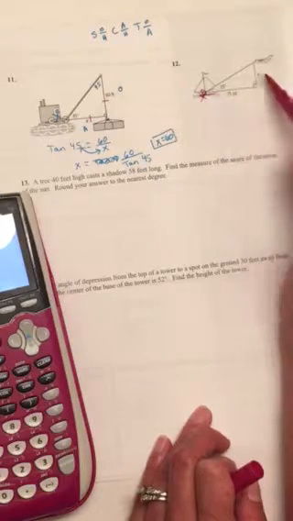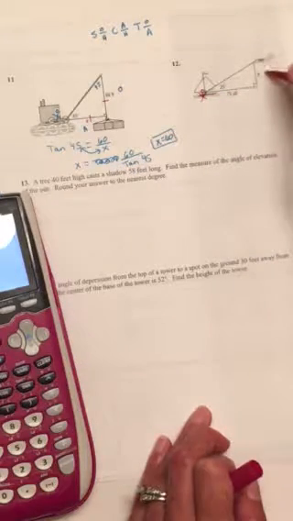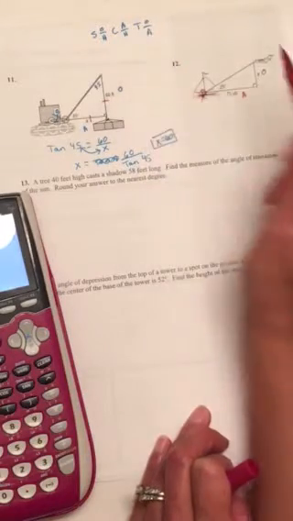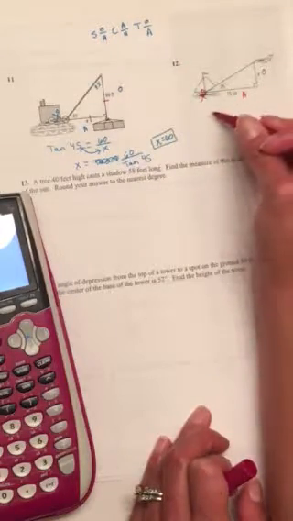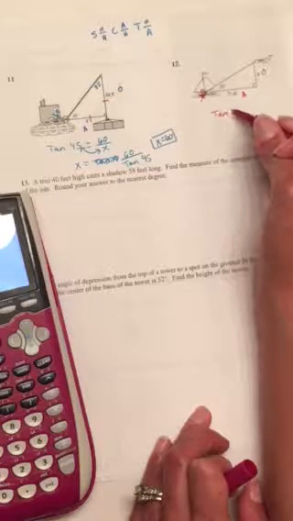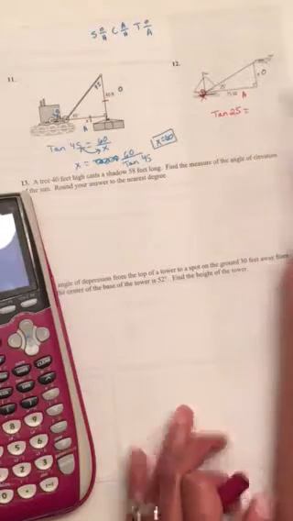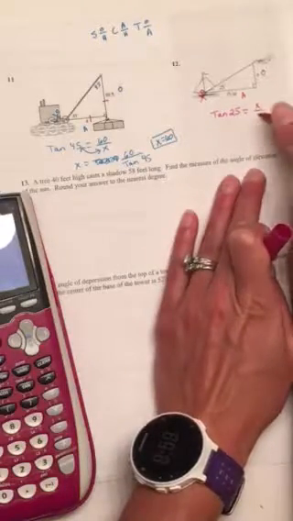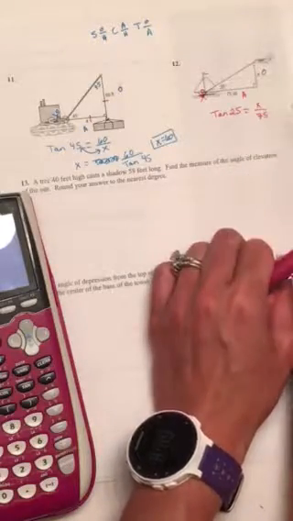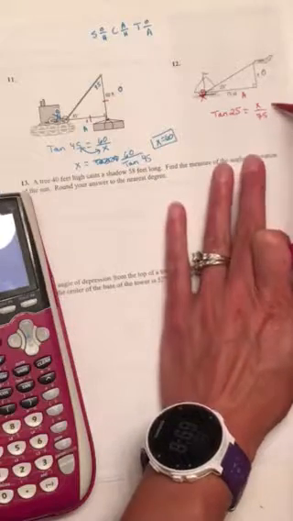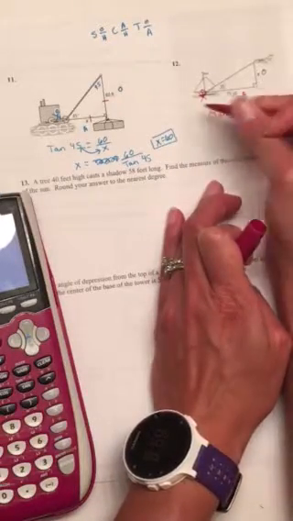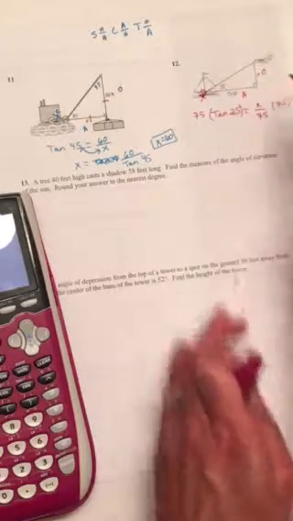All right, so I'm going to label the sides in relation to me. I have an opposite side and I have an adjacent side. So again, we're going to use tangent. So I'm going to write tangent of the angle I'm standing on is equal to opposite over adjacent, so x over 75. Okay, now we're just going to multiply by that 75 to get it out of our denominator. Do that to both sides.